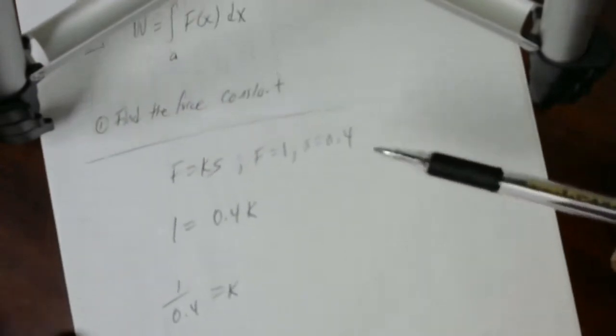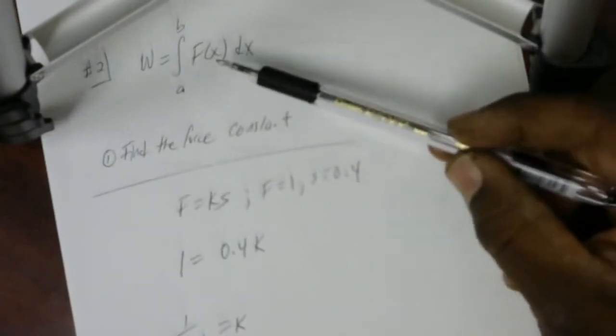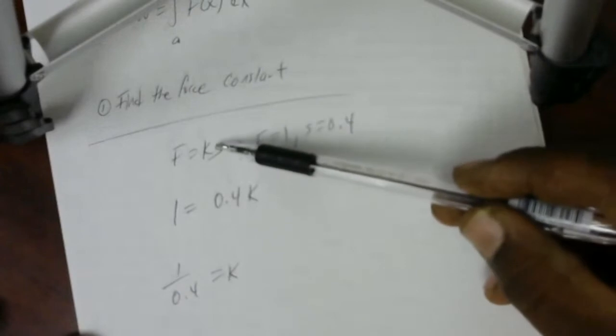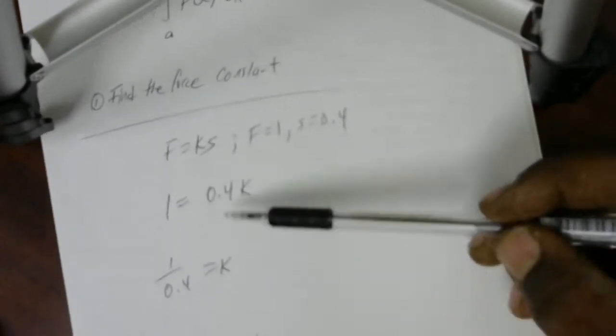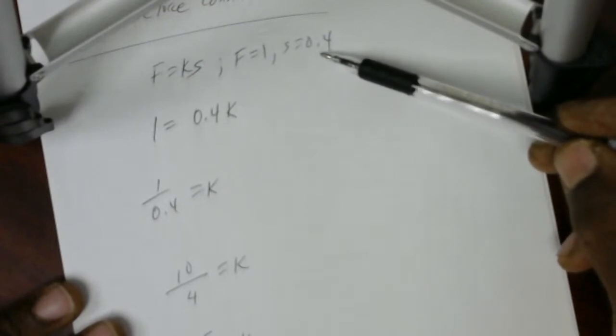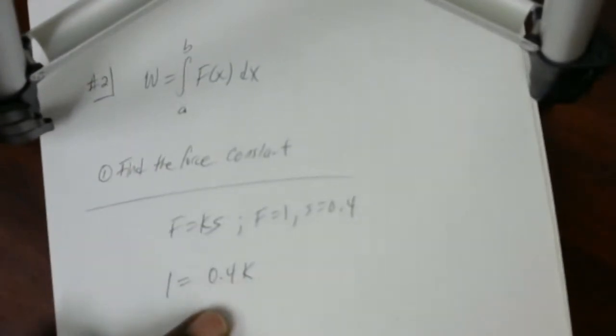Since we were dealing with the spring, we didn't just substitute F for 1 or whatever. We had to find the force constant K. So we substituted the force, which is 1. We substituted in the distance, which was 4/10. We solve for K. We have 5 halves K. So now we're just going to substitute into the work formula.